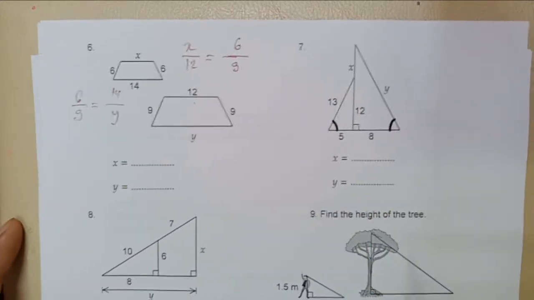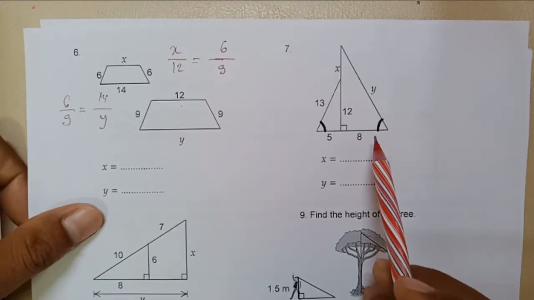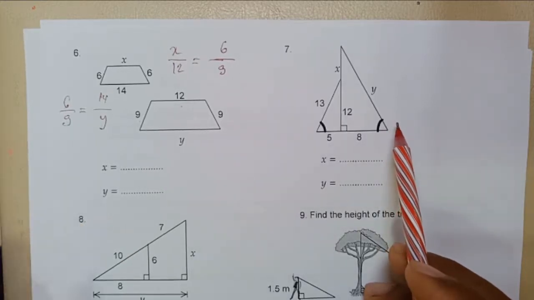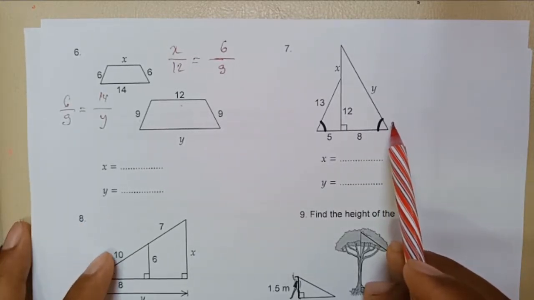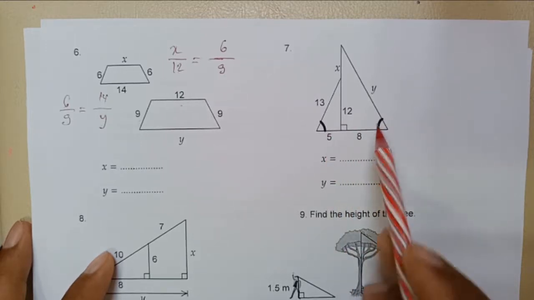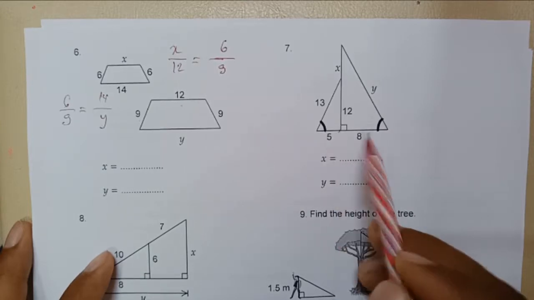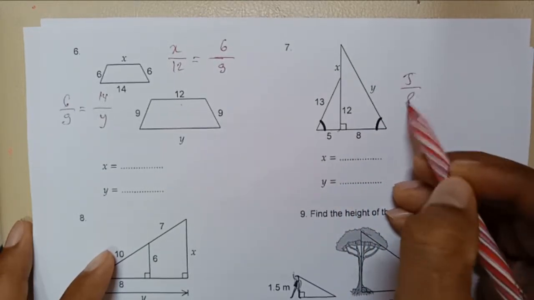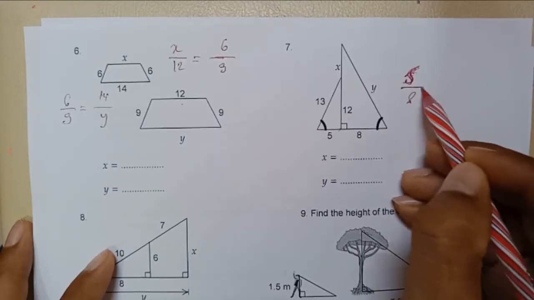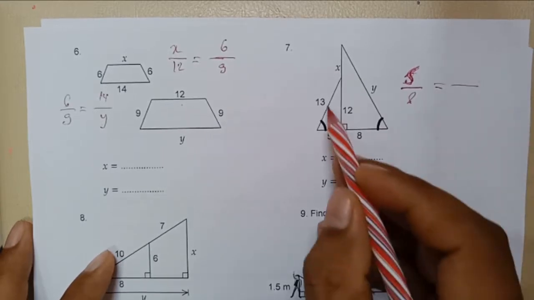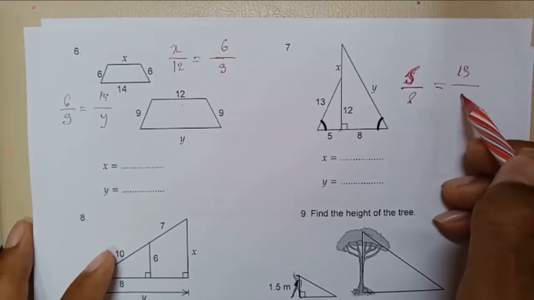For number 7, let me try to find y first. To get the y value, you have two triangles here, so you will have 5 over 8, shorter side with shorter side, so 5 over 8 is equal to 13 over y.